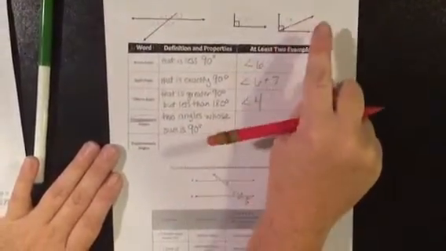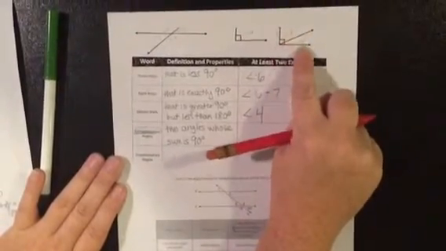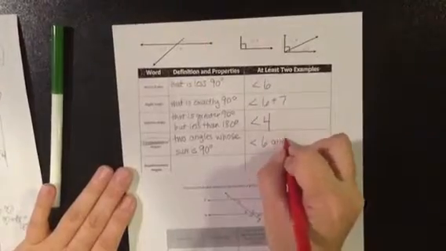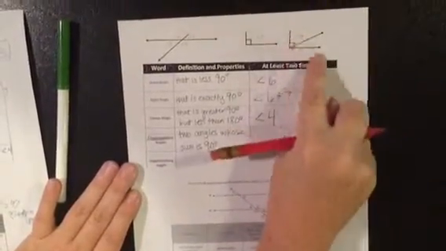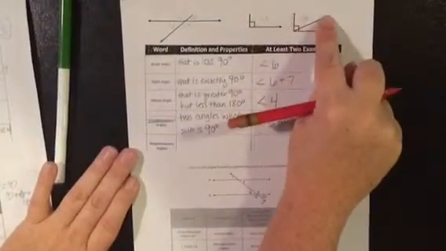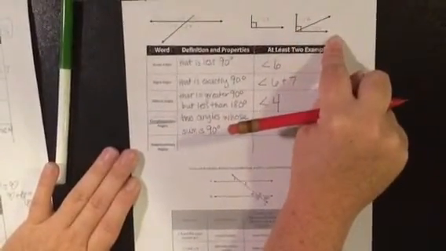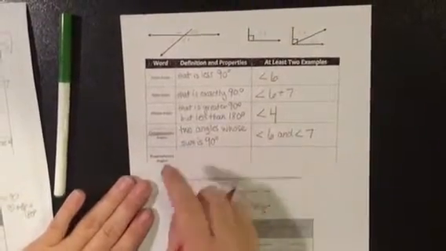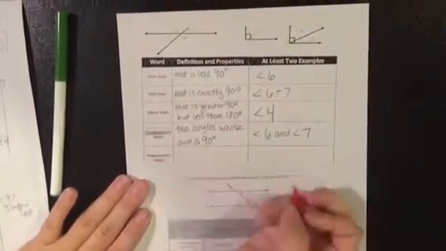So if we were to add angle 6 and angle 7, those are complementary angles, because together those two angles create a sum of 90 degrees.